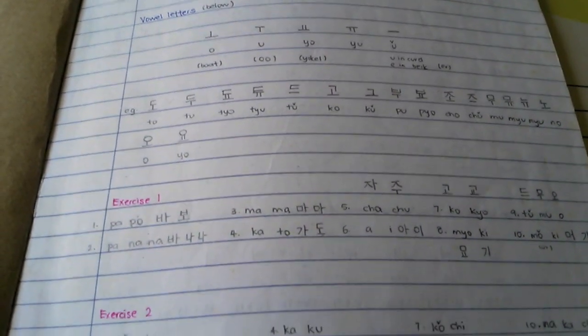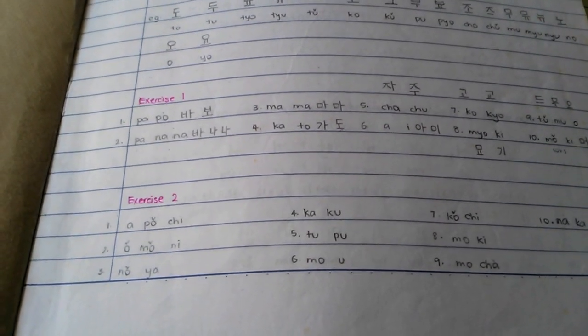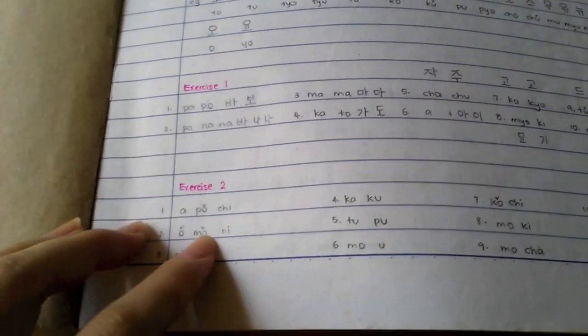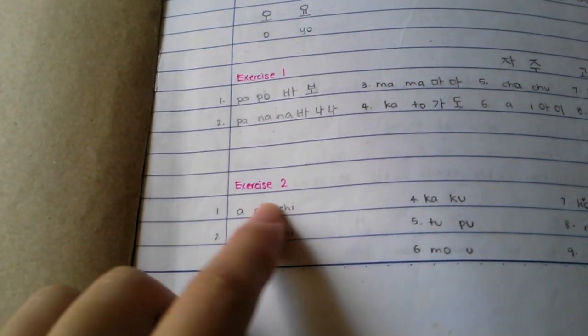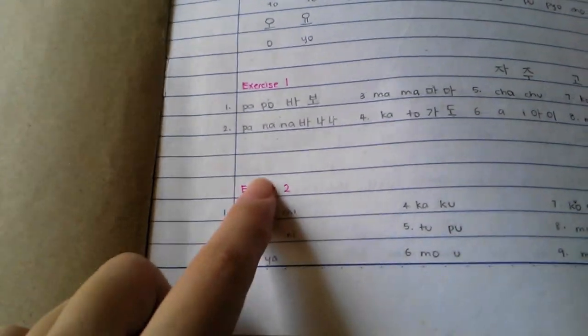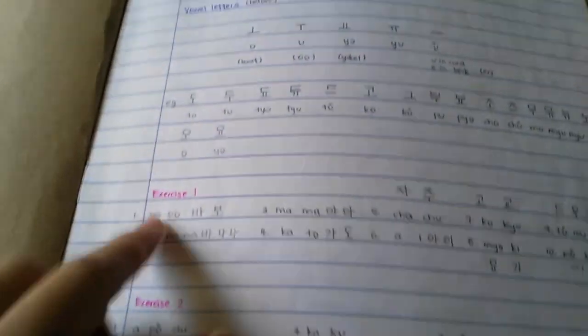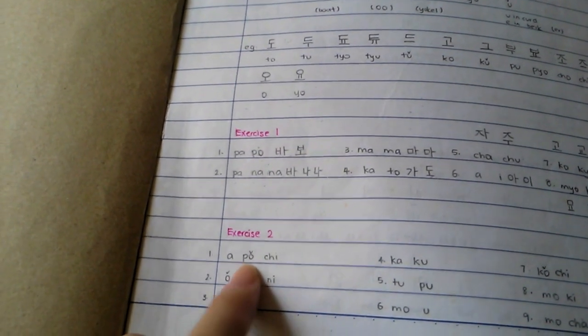But as of now, I think it's better not to use the romanization, because it makes you reliant on the English. This word is actually aboji, but if you read it in the English way, it's like apoji. I wrote this when I had zero idea about Korean, so sometimes the romanization is really wrong, because this one should be a B.